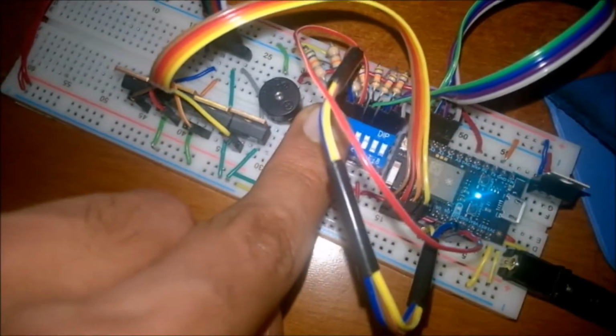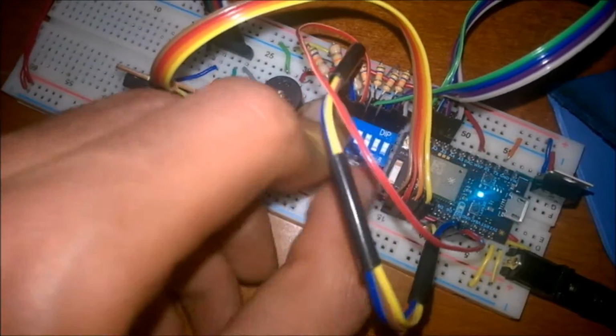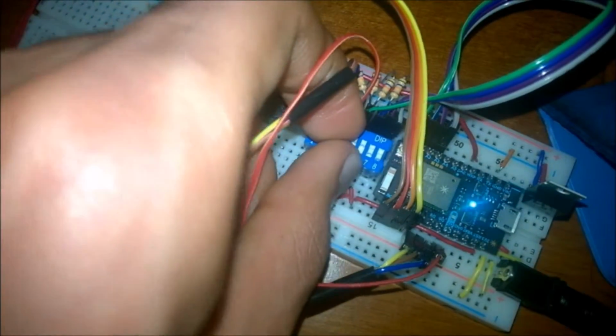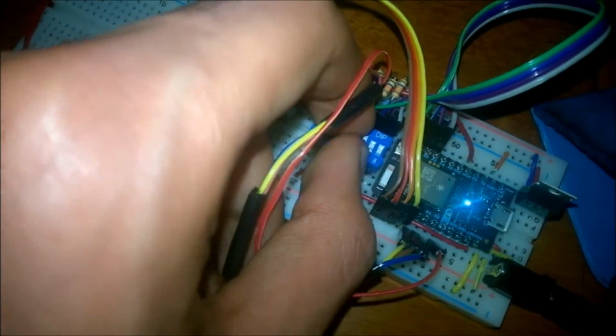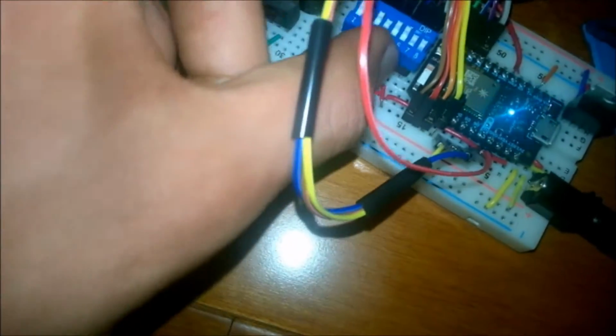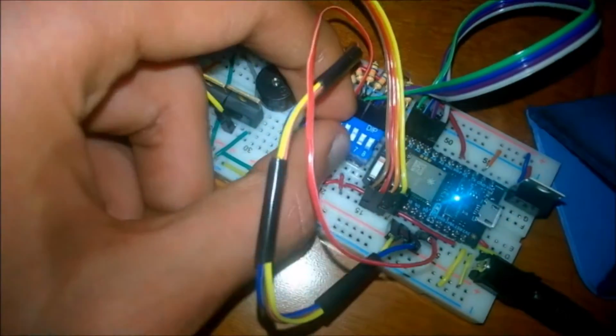Buttons 5 and 6 are already turned on, so that's 8 plus 4. And then I'll turn up this last one. Actually, I'll turn this buzzer on so you can physically hear it. So now, button 3 down. Okay, yeah. So now you can hear when I'm going to turn the alarm off.